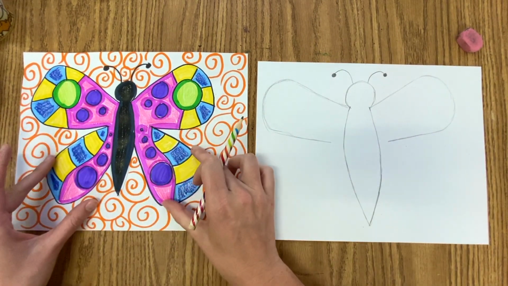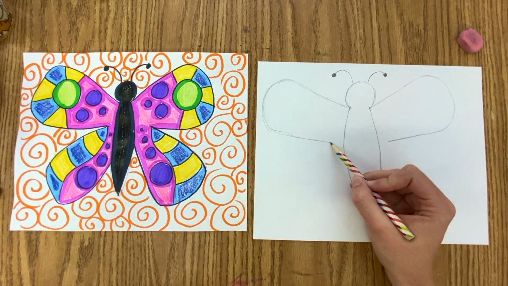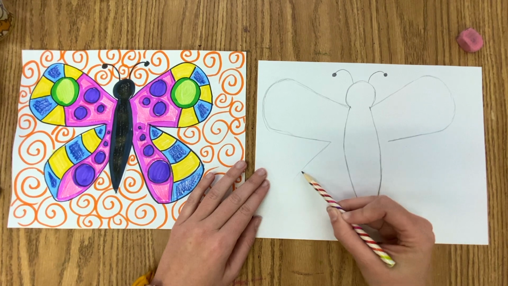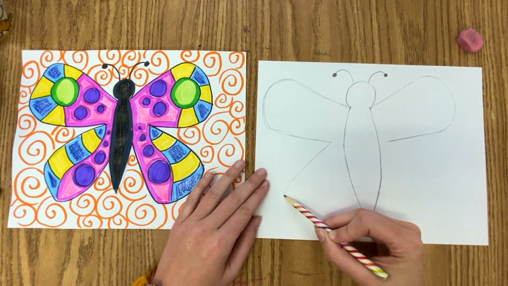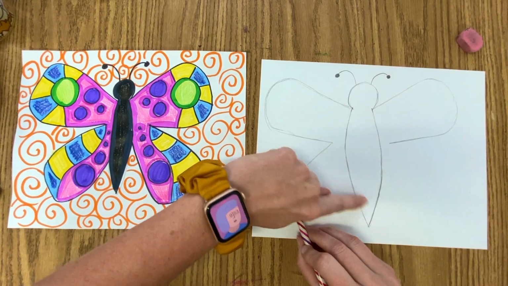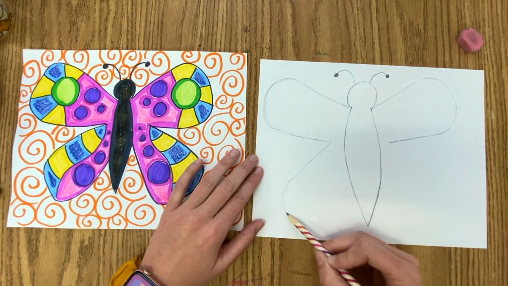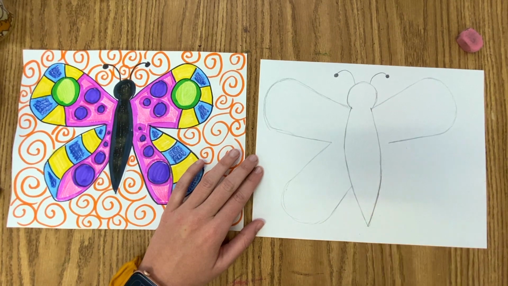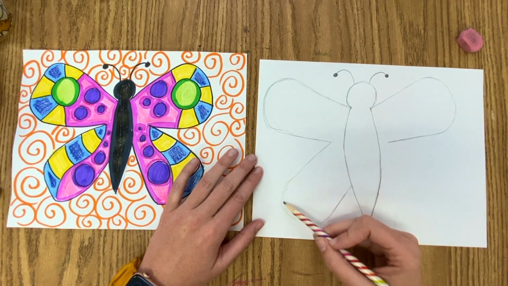Excellent. Now for the bottom wings. Gonna start where I left off, right here. I'm gonna go down and curve. I brought that line pretty far down, almost to about right here, not quite the bottom. Curve, and up, and touch. Kind of looks like the letter U almost right here.